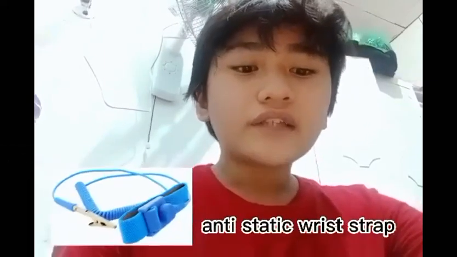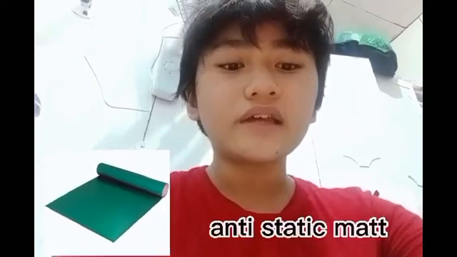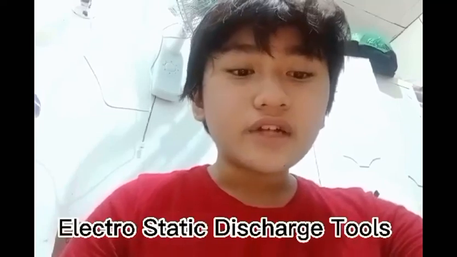First, we have the anti-static wrist strap. This is used to prevent ESD damage to our computer equipment. Second, we have the anti-static mat. It is used to stand on or place our hardware on top of to prevent static electricity from building up. These tools are called electrostatic discharge tools, or in short, ESD tools.